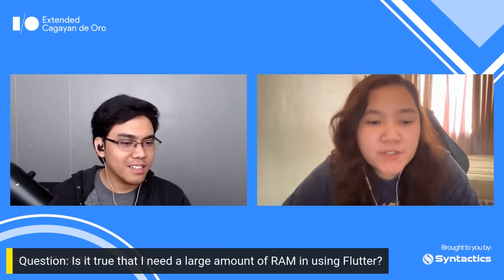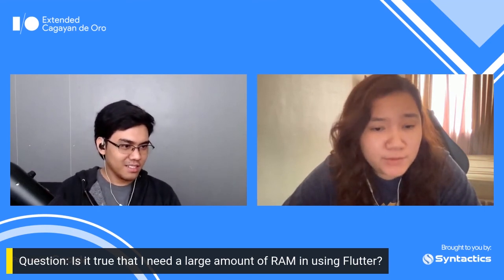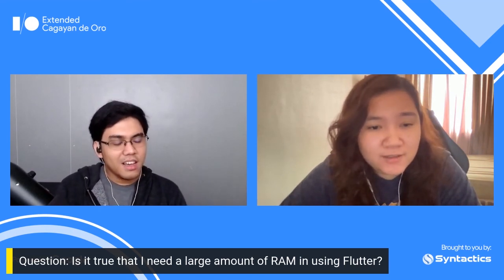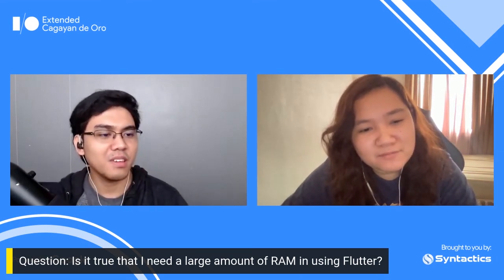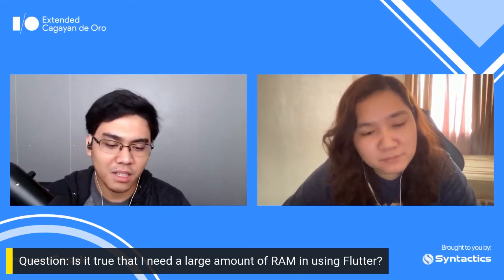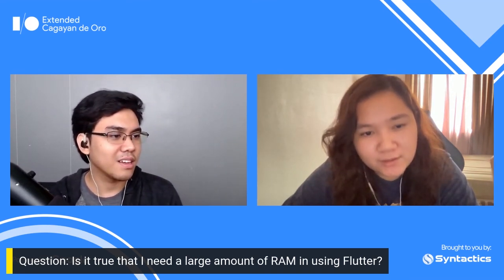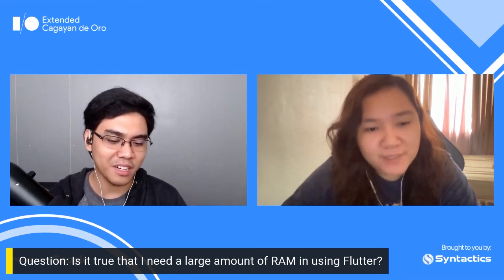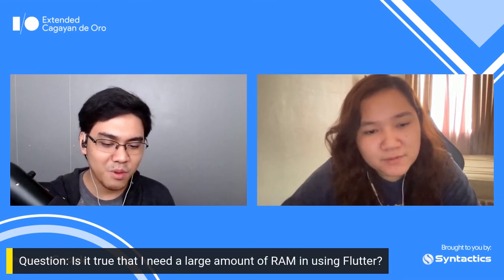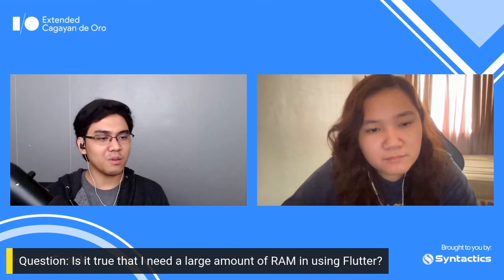Okay, the first question is, is it true that I need a large amount of RAM in using Flutter? This is a good one, but I'm not sure if they're talking about during development, for example, if you need a good PC, or the actual app that uses Flutter. Again, I think it's almost similar to native Android and iOS.